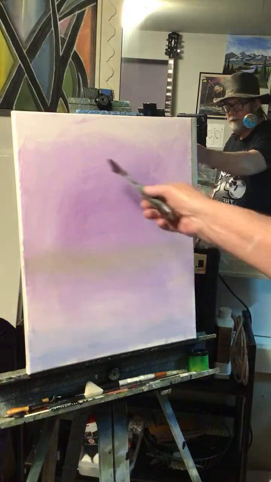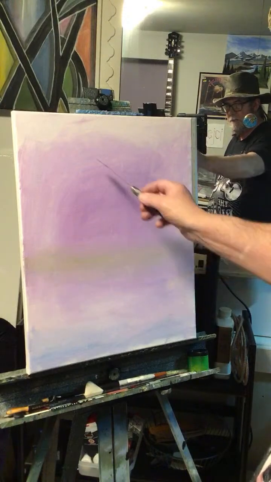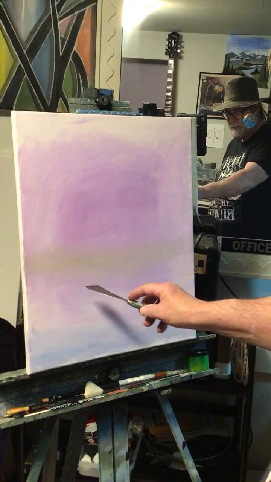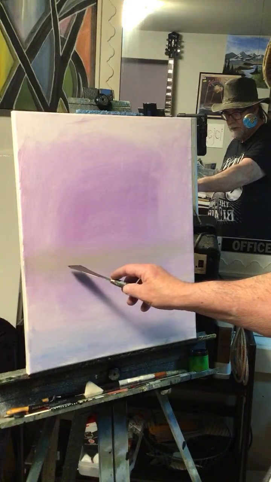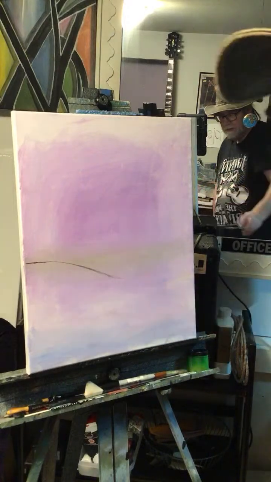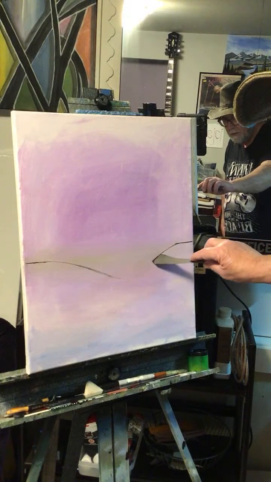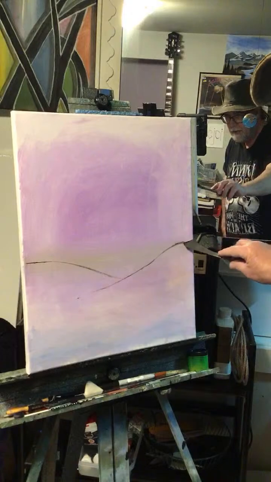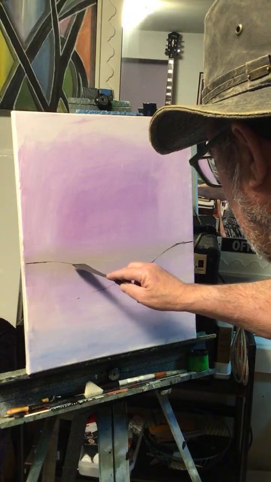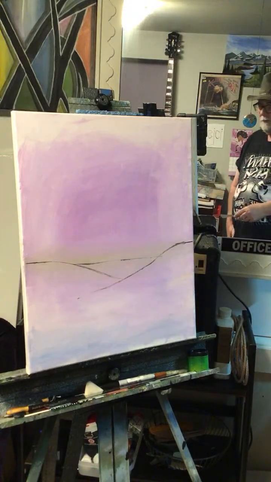So the whole idea is I want to have surrounding trees all around and then sky in the middle here. What I'm going to do today is make the horizon lower. I'm going to put a hill here like this, a hill coming in front of that, and then we'll have the horizon across there.